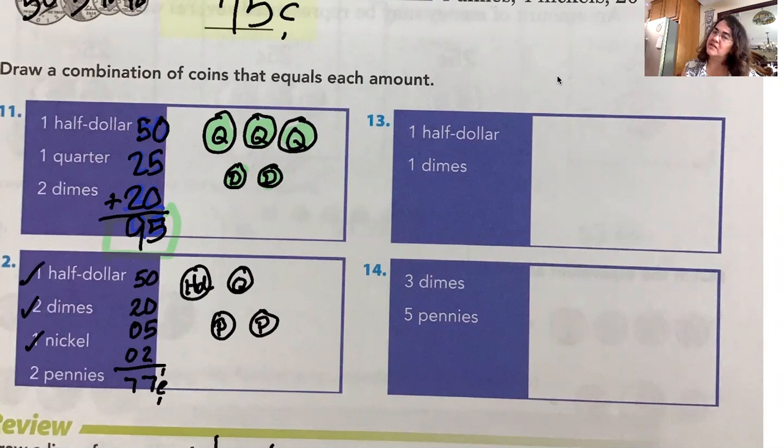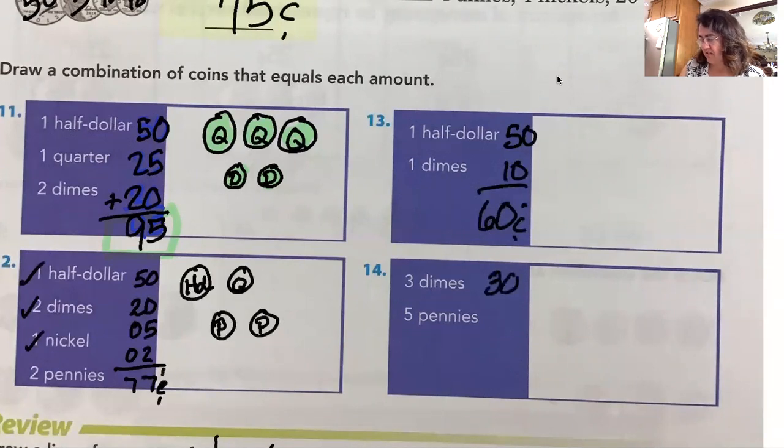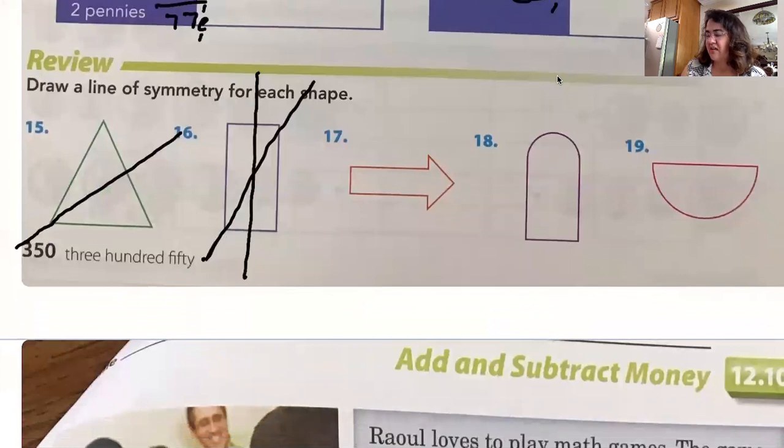You're pretty good with coins. Make sure you draw for me the equivalent of what? Here's 50. And 10 makes 60 cents. So I want to see an equivalent of 60 cents drawn in the square. And then 3 dimes is 30 cents, and 5 pennies is 5 cents. 35 cents is what I want you to draw in the square. Okay? And then your lines of symmetry.